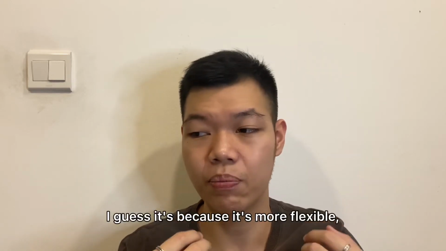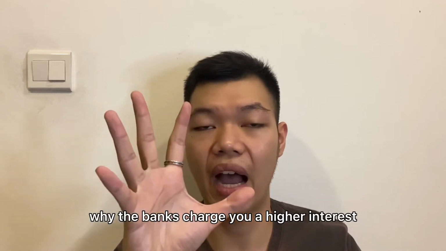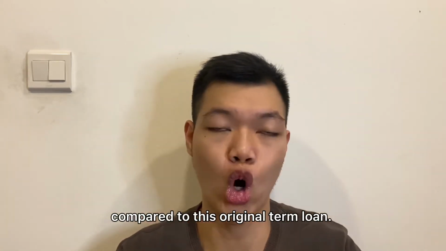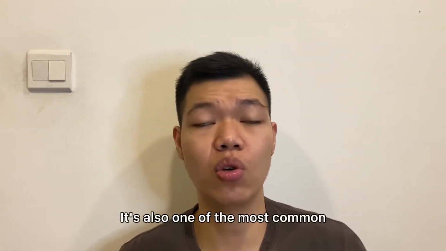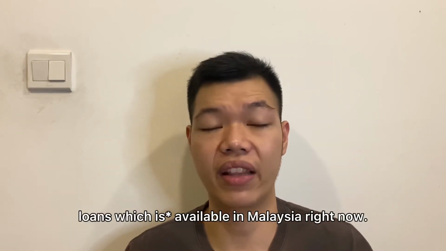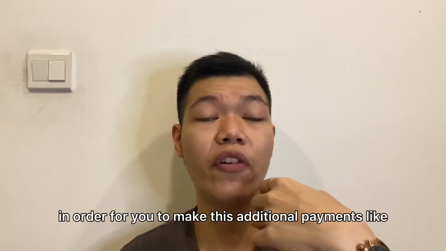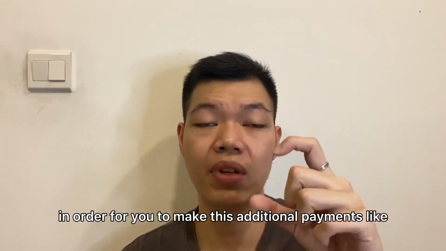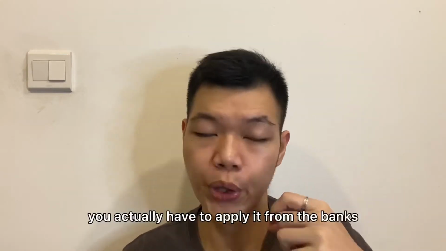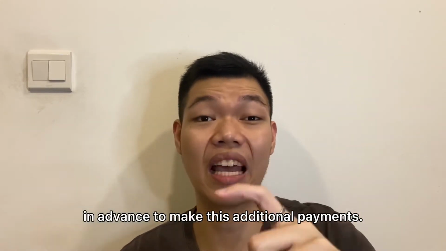I guess it's because it's more flexible. That's the reason why the banks charge you a higher interest compared to the original term loan. It's also one of the most common loans available in Malaysia right now. The second disadvantage for this semi-flexi loan is that in order for you to make these additional payments like we mentioned just now, you actually have to apply from the banks in advance to make these additional payments.